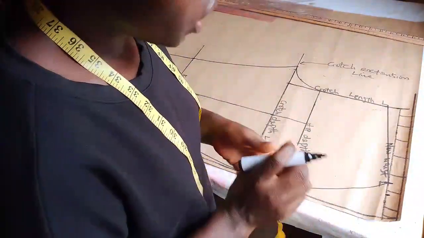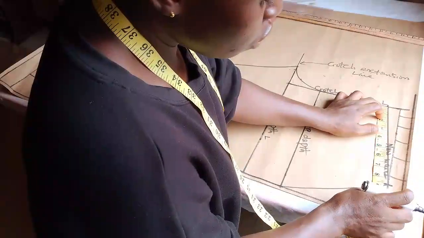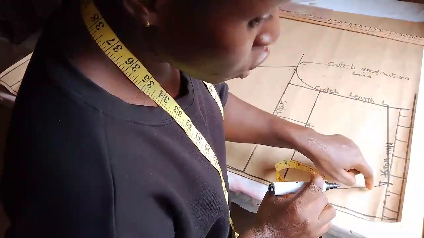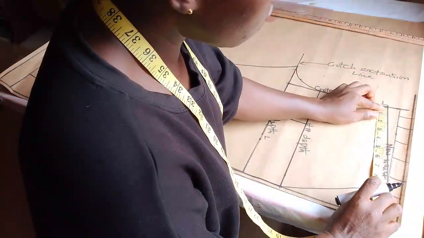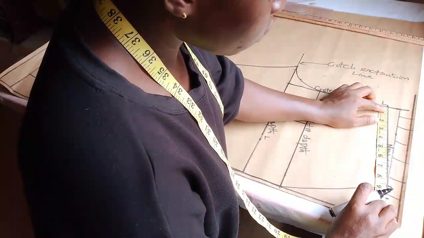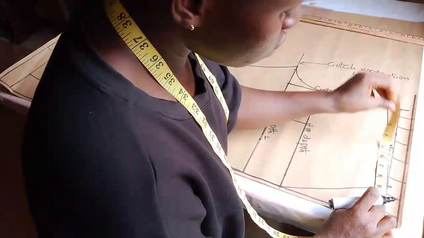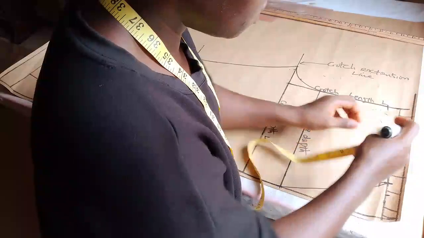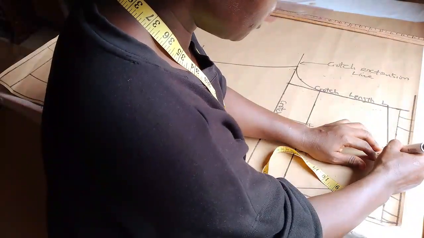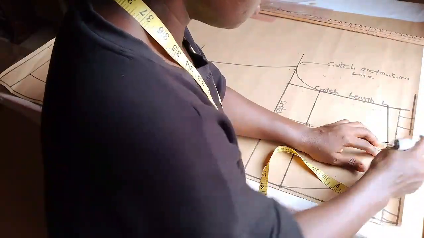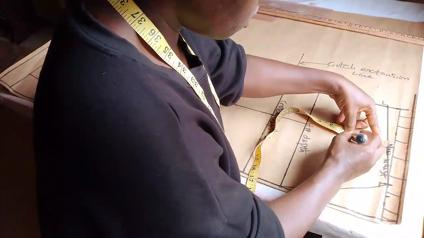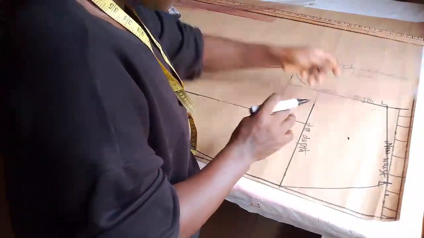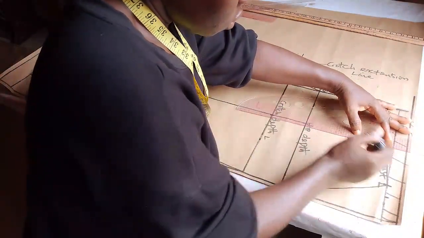Then when you want to sew it, you divide it by 2 to get the midpoint, after adding your 1 inch dart allowance. So you just mark half an inch here and half an inch here. Then you take it down by 3 inches. Then you make a triangle line.